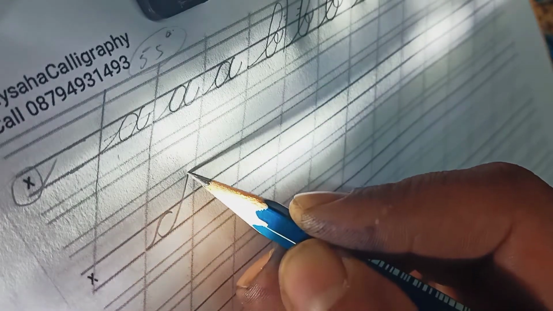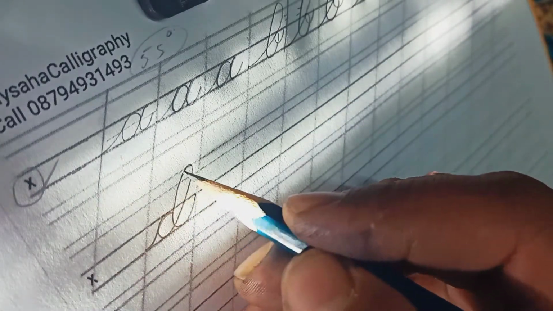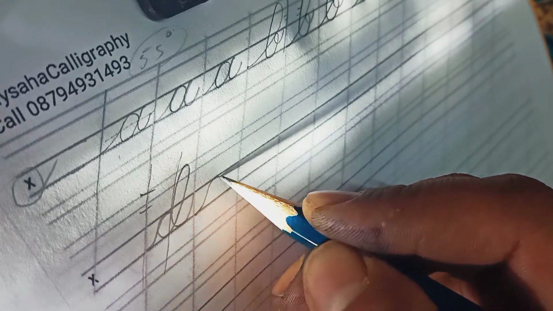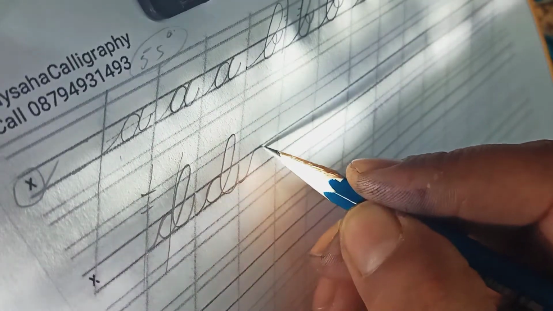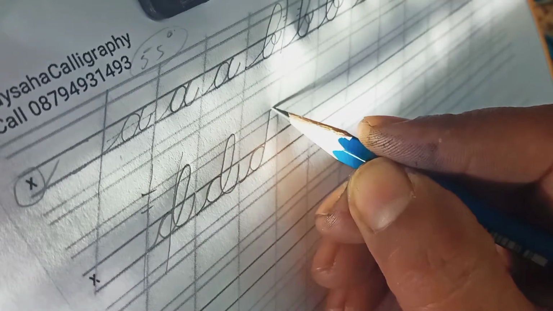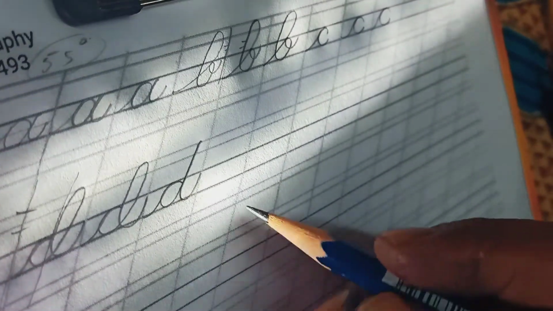Now see the D. It will touch this line like this. You see the angles, this angle will be parallel with this angle. Okay, this is the main slant. And then the second style of D. Okay, you can also write like this. There are many ways to write.